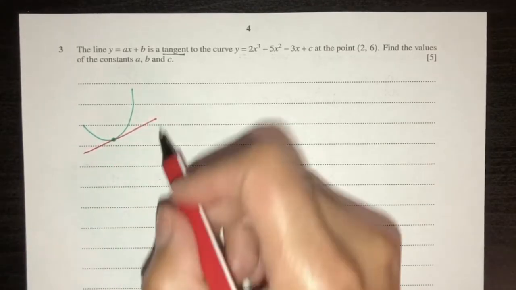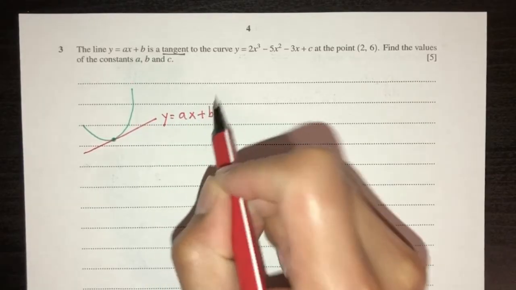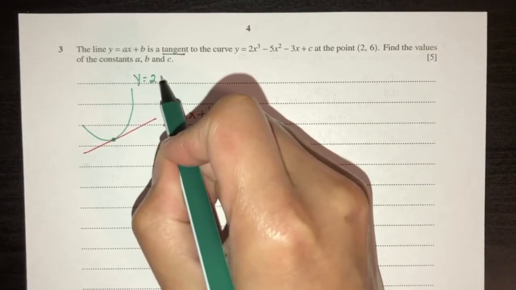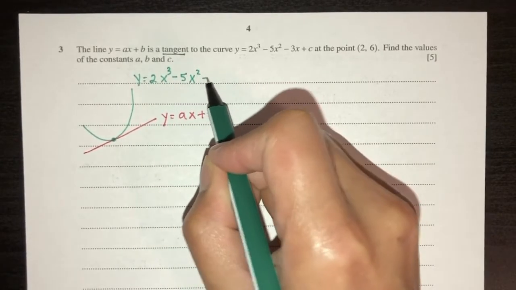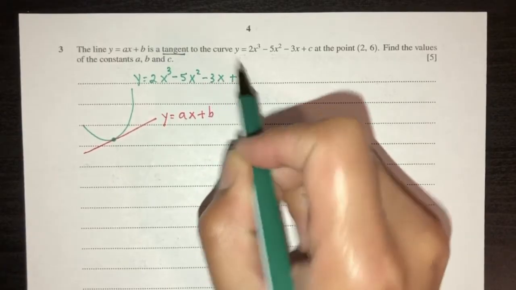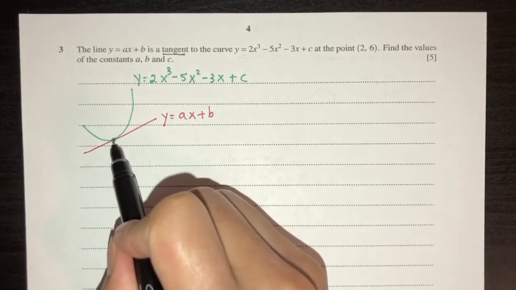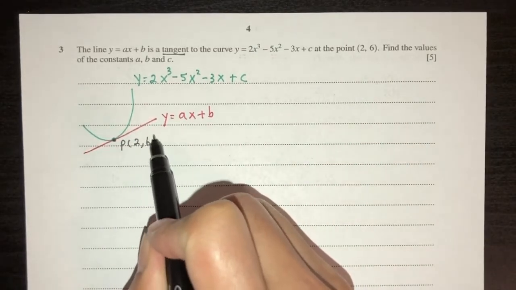to this point. This is your y equals ax plus b, and this is your curve y equals 2x cubed minus 5x squared minus 3x plus c. Okay, so it says they meet at this point. This point is given by (2, 6).